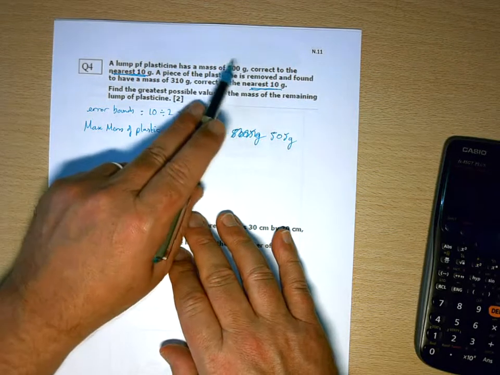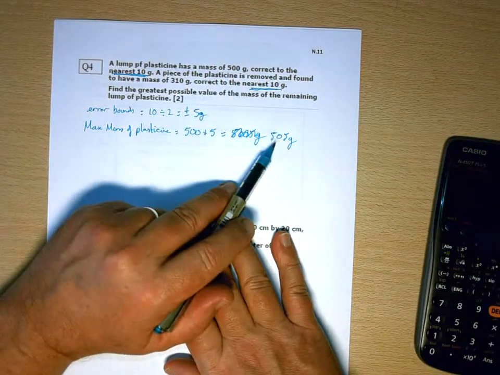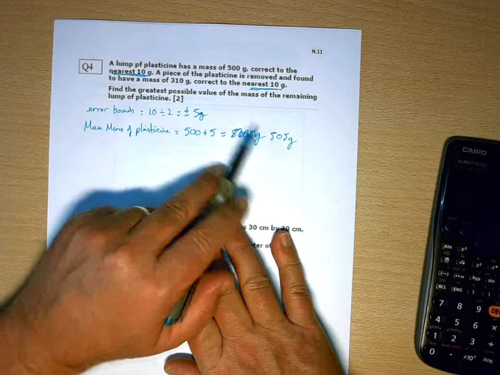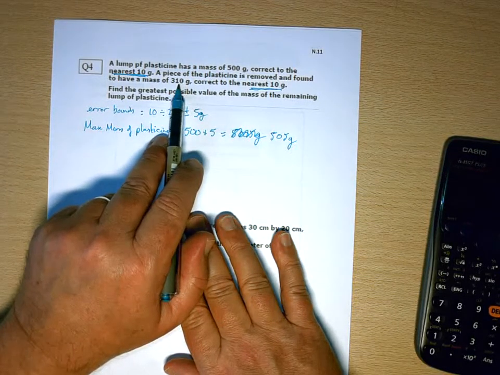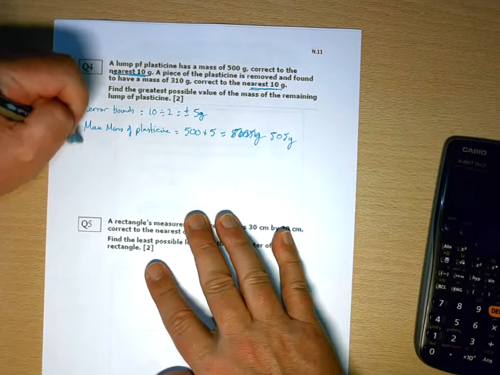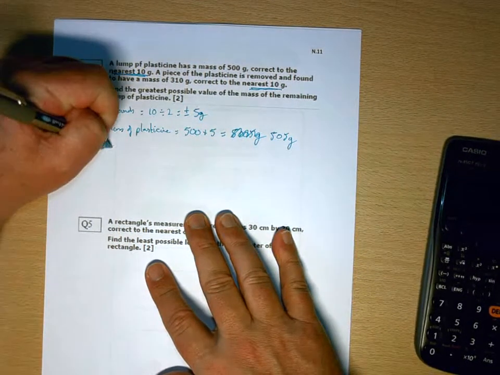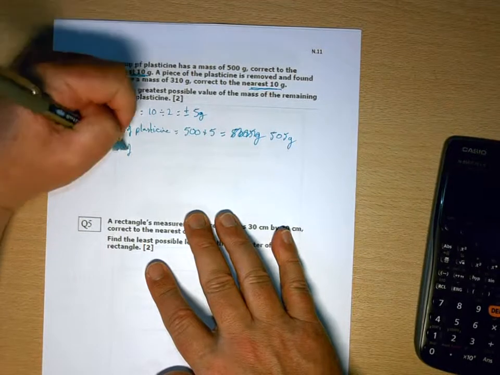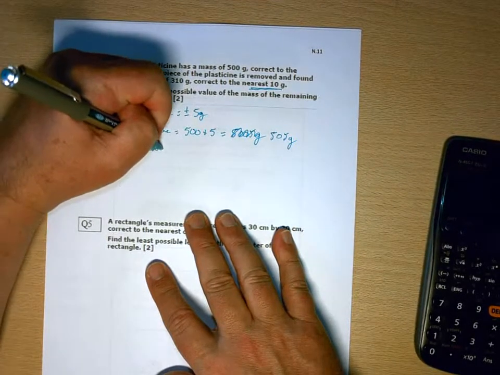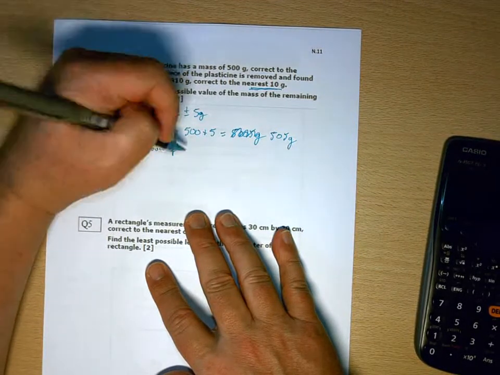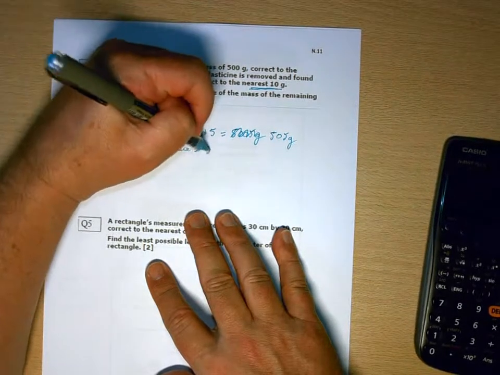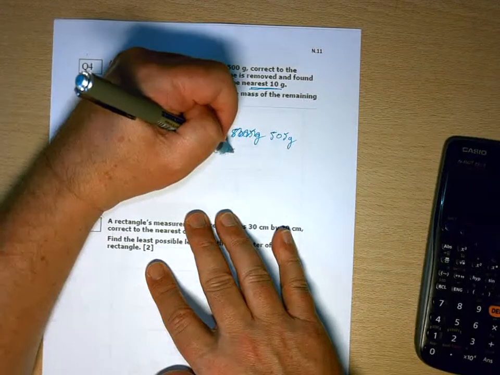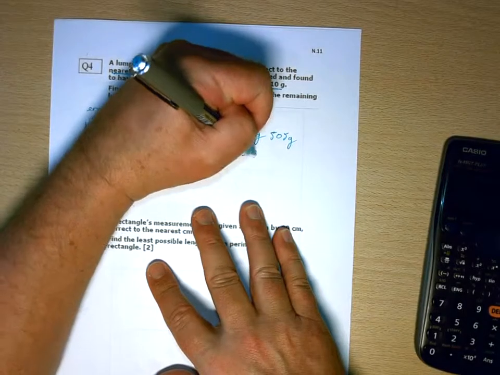So the greatest possible value of what's left is if the original lump is at its maximum value and the piece that's been removed is at its minimum value. So I want the minimum mass of removed piece, which will be 310 less 5 grams.